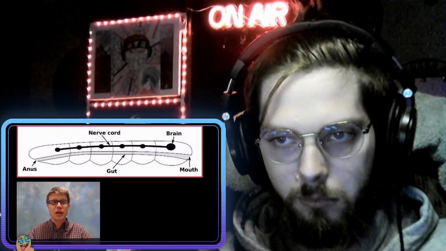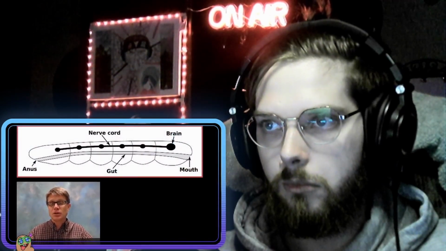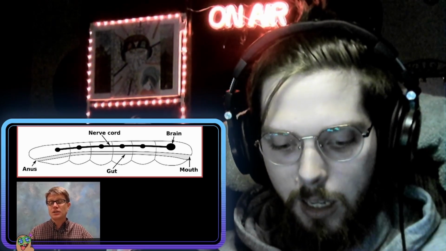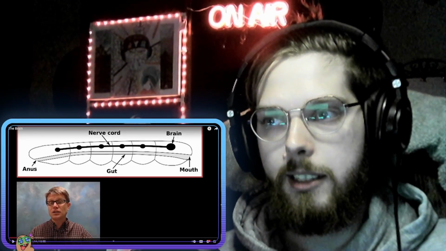So this is a simple animal body plan. And this animal is going to move towards the right. And as it does, I know exactly what animal that is. That, my friends, is a caterpillar.